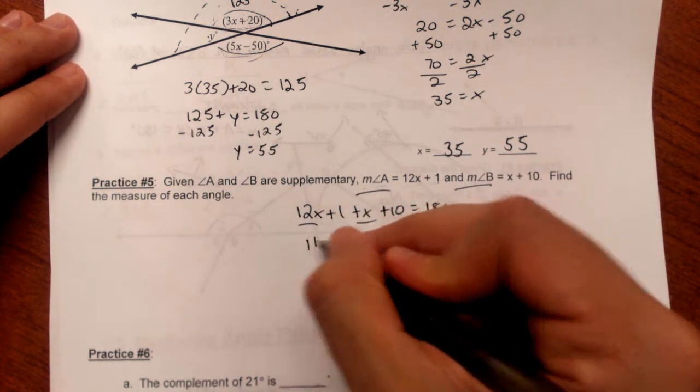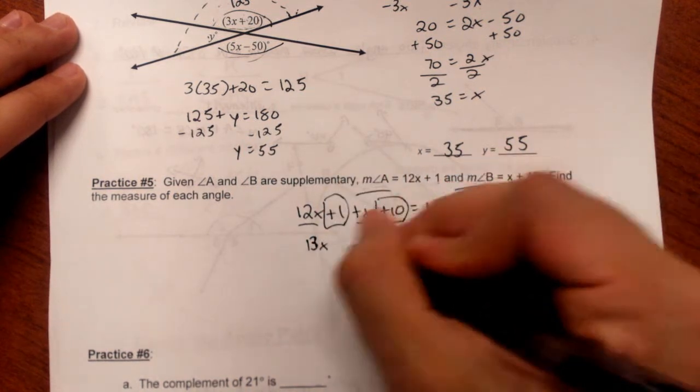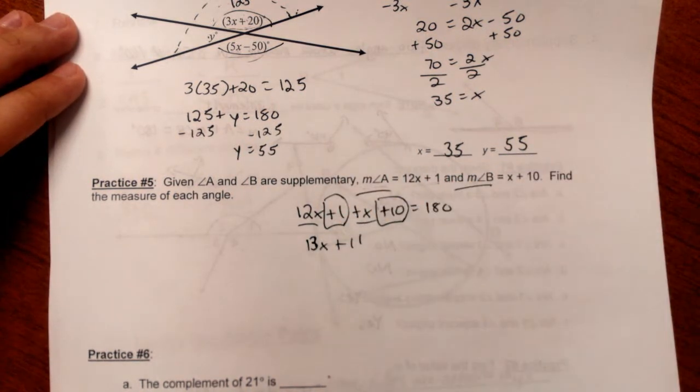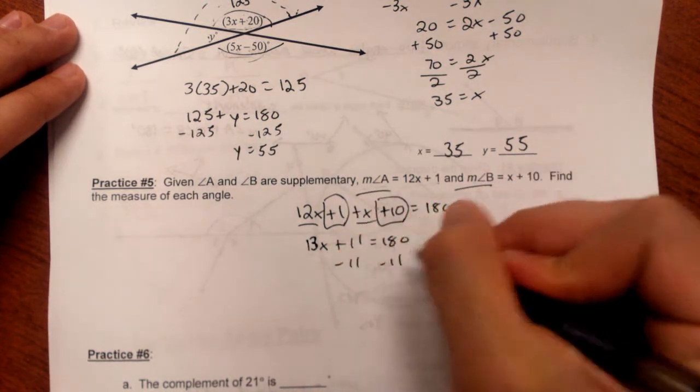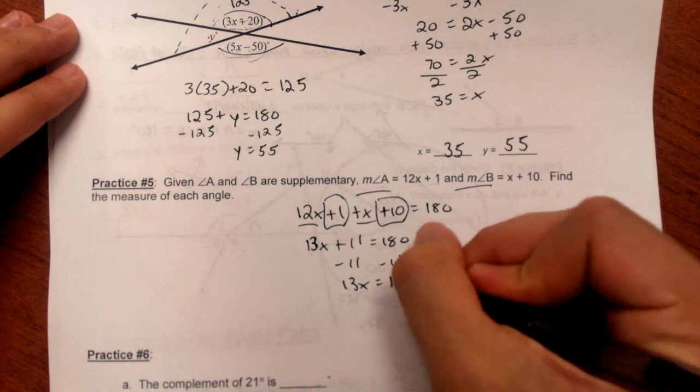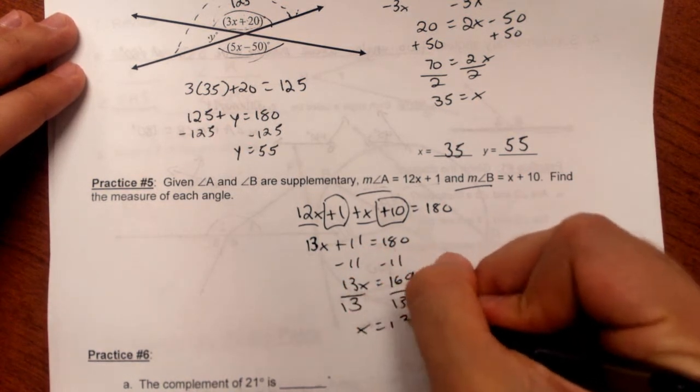12x and x makes 13x. Positive 1 and positive 10 makes plus 11 equals 180. We subtract 11 from both sides, and you get 13x equals 169. Divide both sides by 13, and x equals 13.